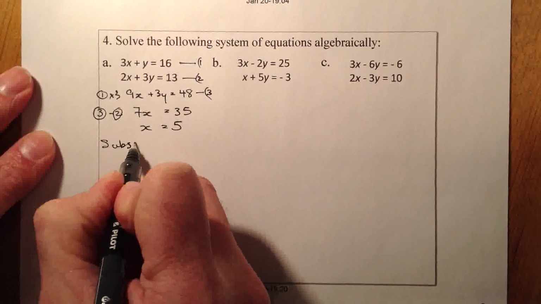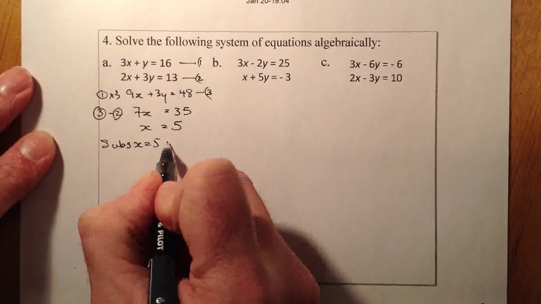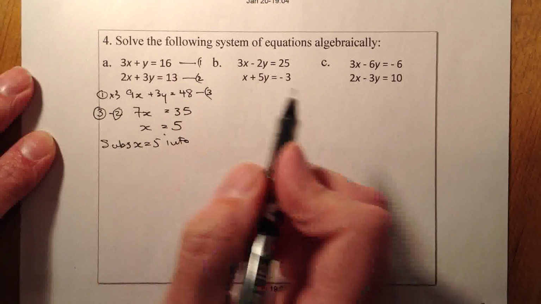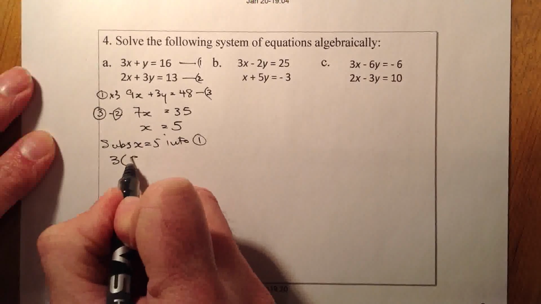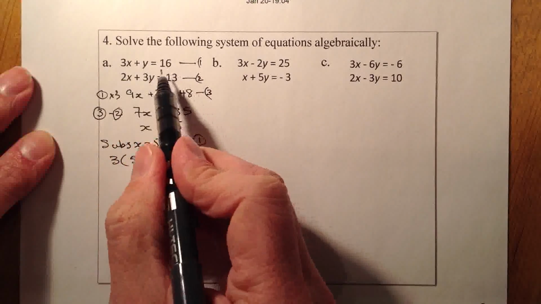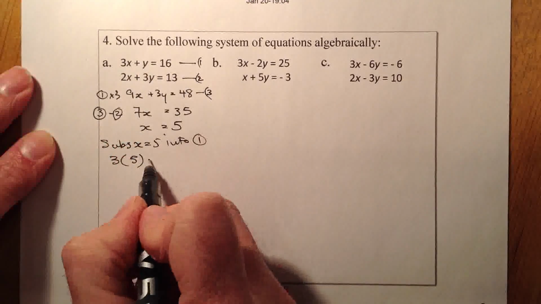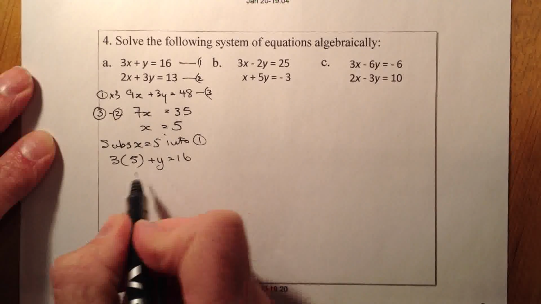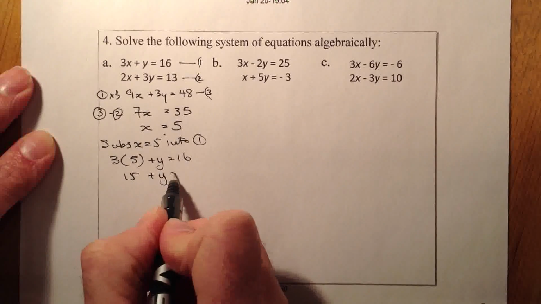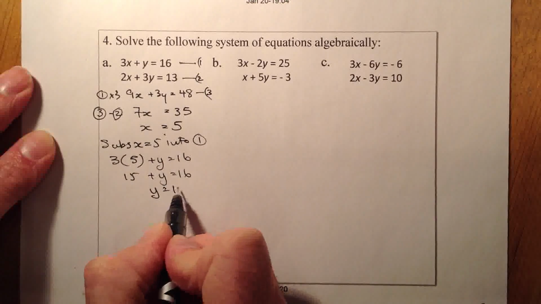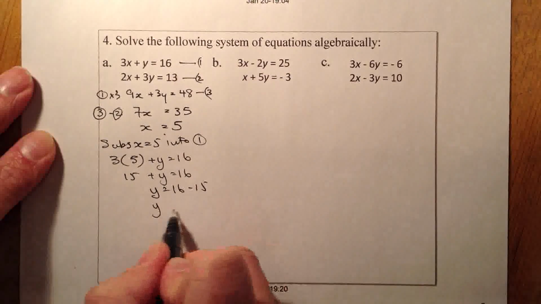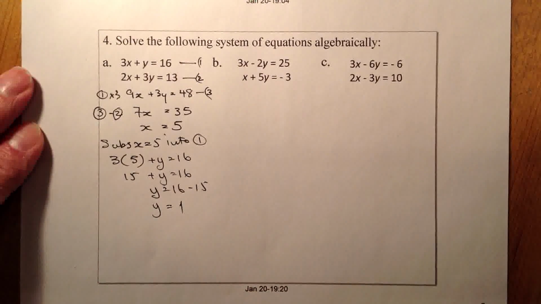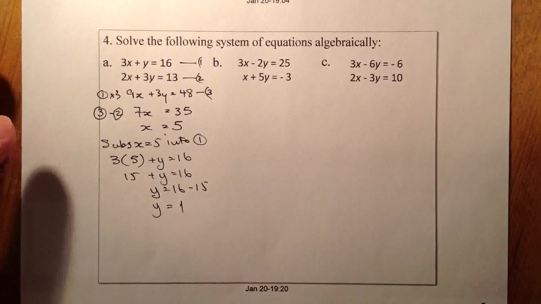I'll substitute that I found, the x is equal to 5, and I'll put that into equation 1. So 3 times 5, so this is the equation I'm putting it into, plus y is equal to 16. So that'll be 15 plus y equals 16, so y, if I take the 15 over to that side, is minus 15, and that gives me y is equal to 1.